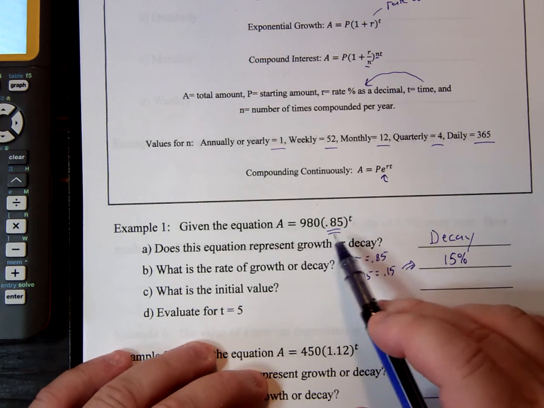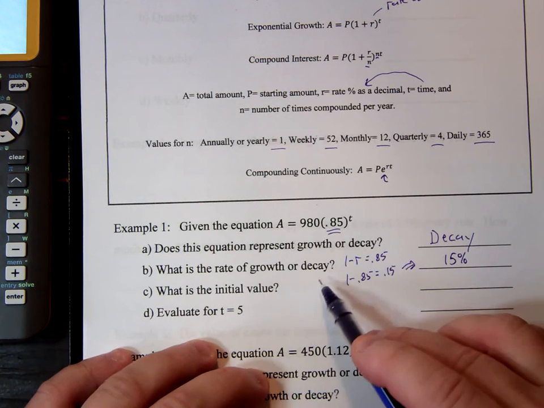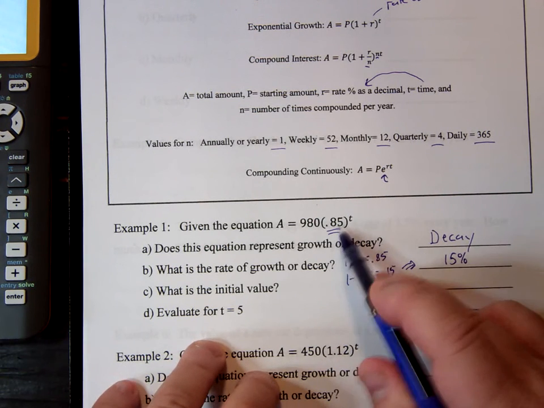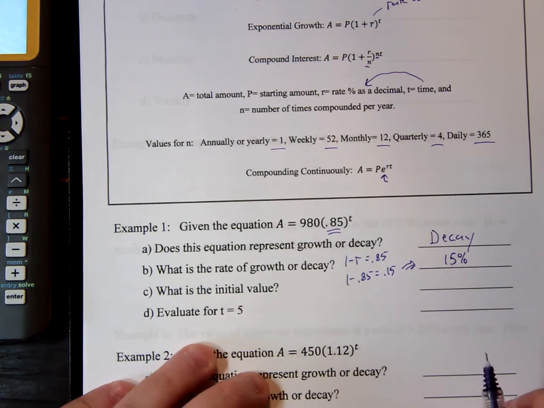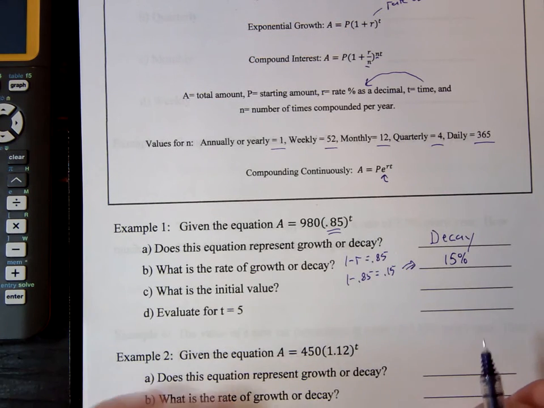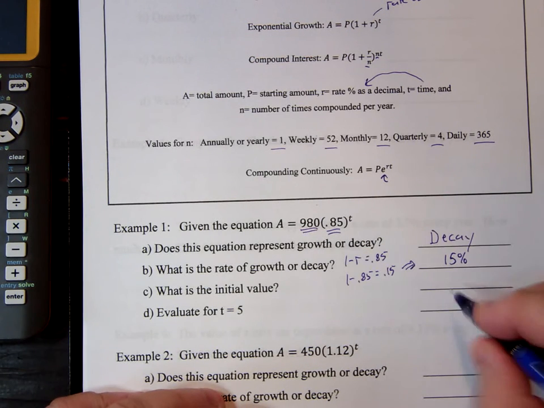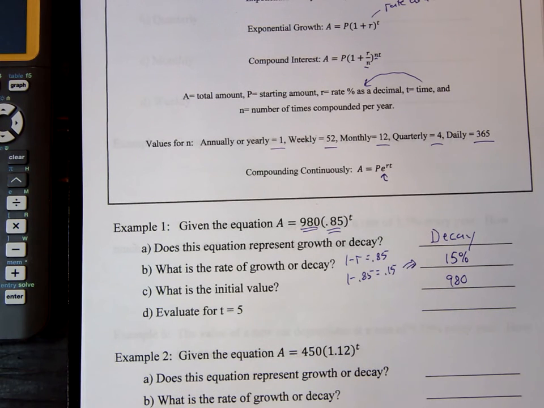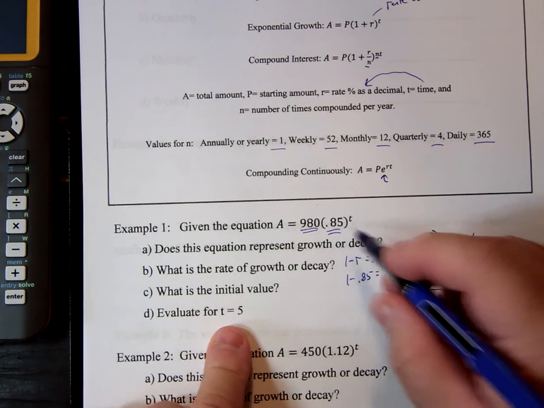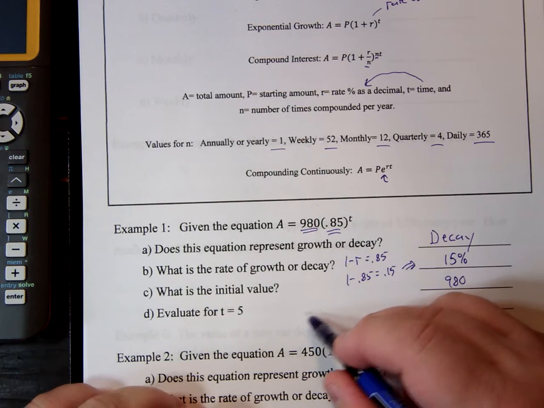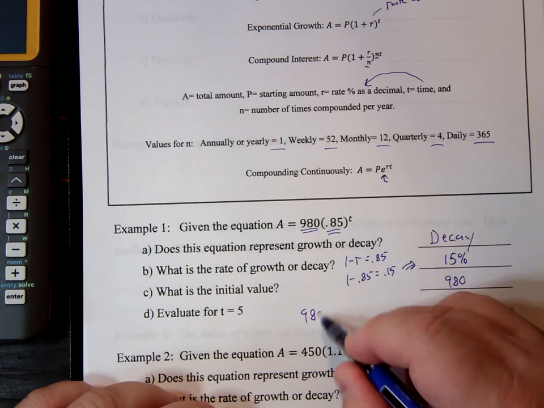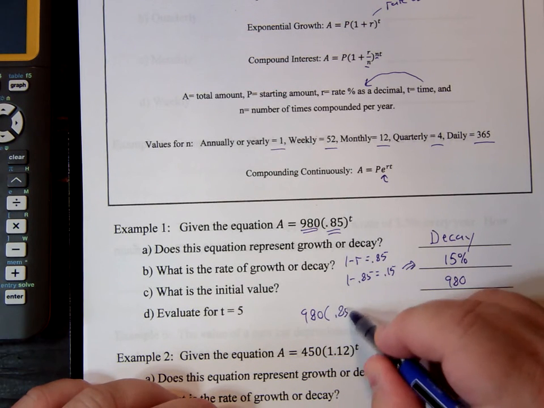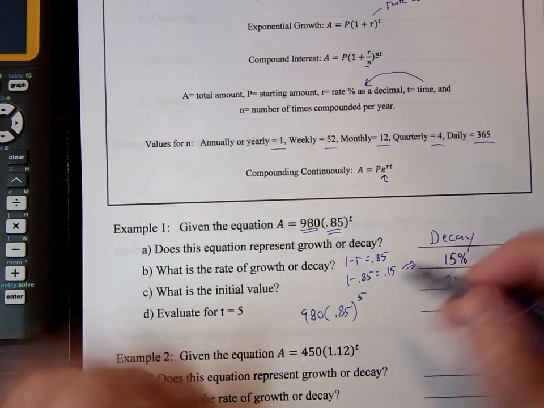So to get the rate of decay, just do 1 minus whatever value is inside there. The initial value is always this, what you put in: 980. I don't know if that's dollars, people, things, what it is. And then evaluate for t, so it'd be 980 times 0.85. T is 5, so to the 5th power.